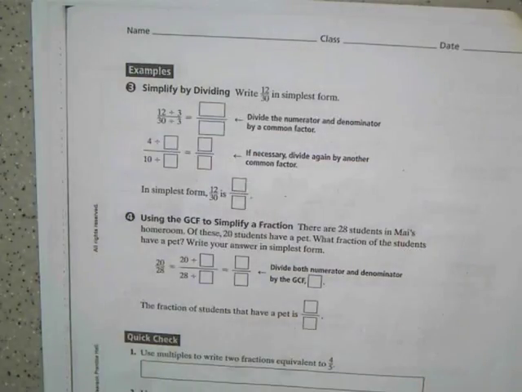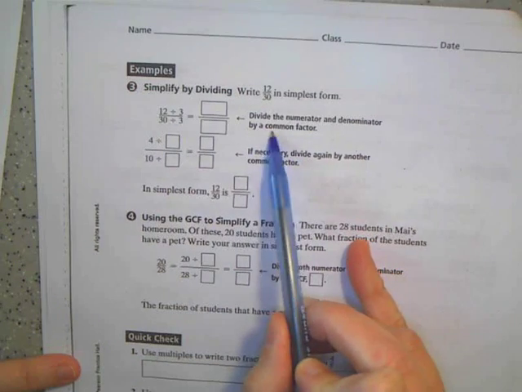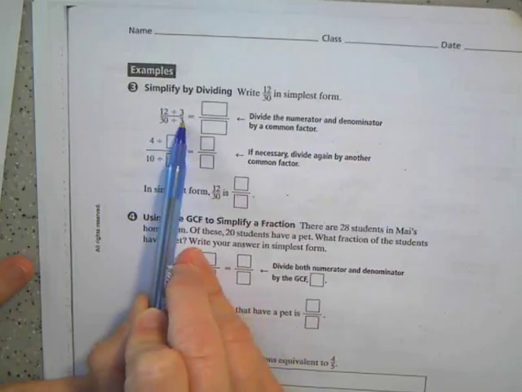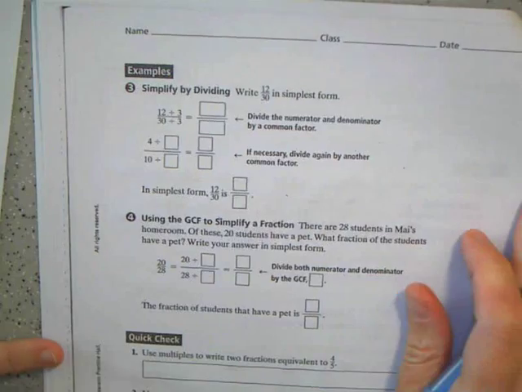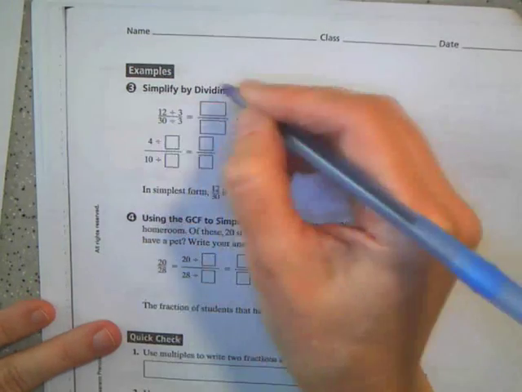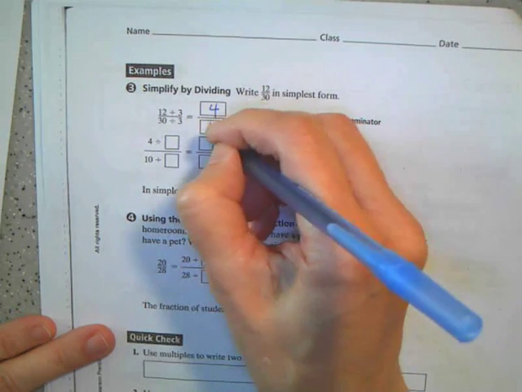Simplify by dividing. So we want to write 12/30 in simplest form. Divide the numerator and denominator by a common factor. Now it's chosen 3 for us, so we're going to go with 3. Remember, you can usually just choose any number you know that is a common factor, so we'll start with 3. 12 divided by 3 is 4, and 30 divided by 3 is 10.